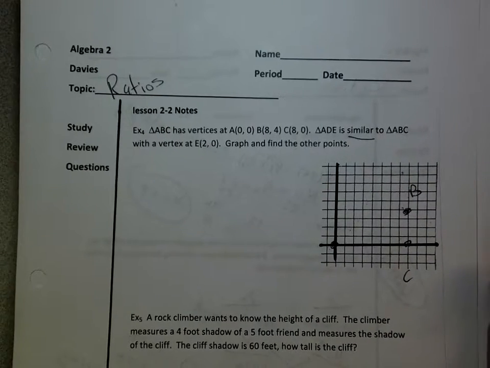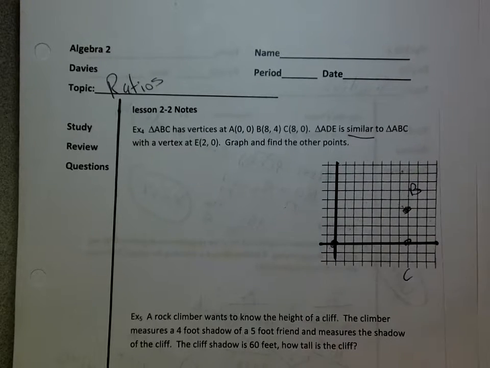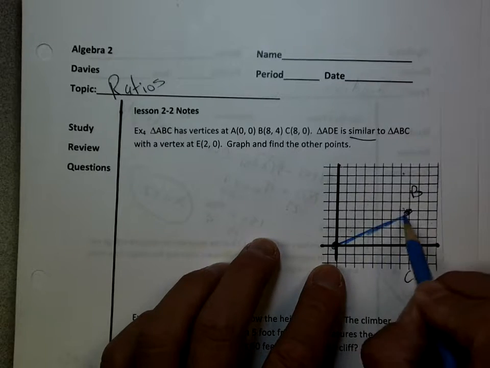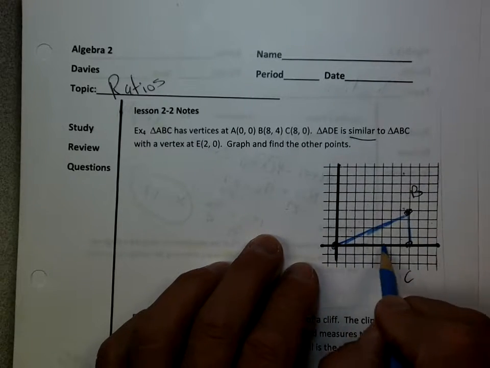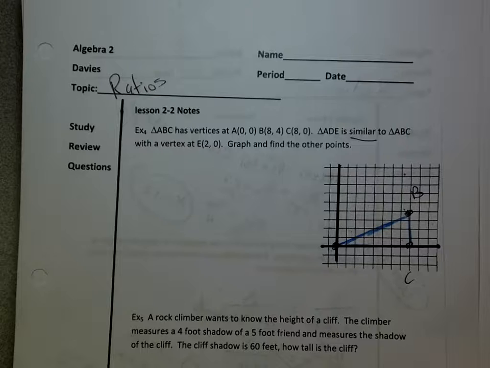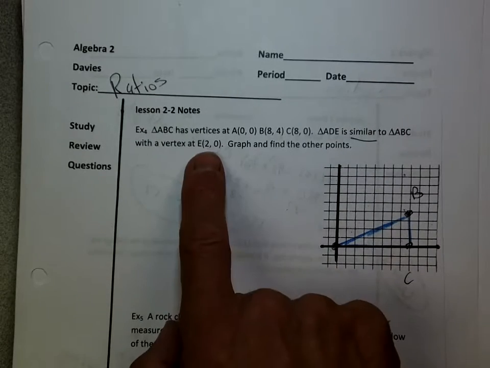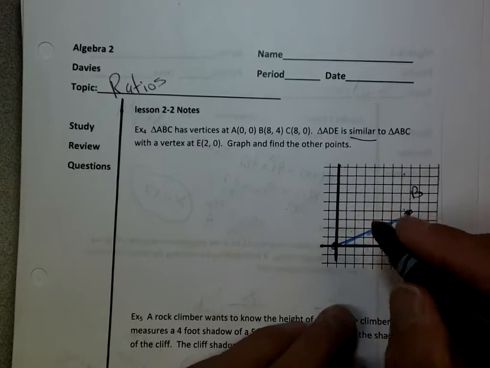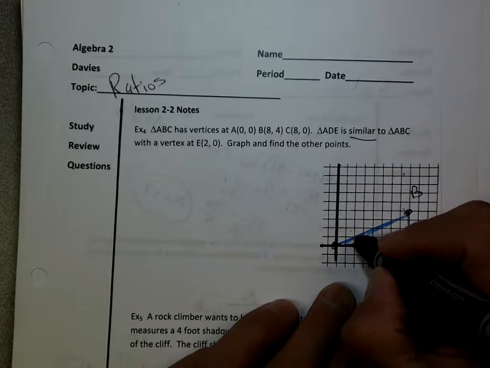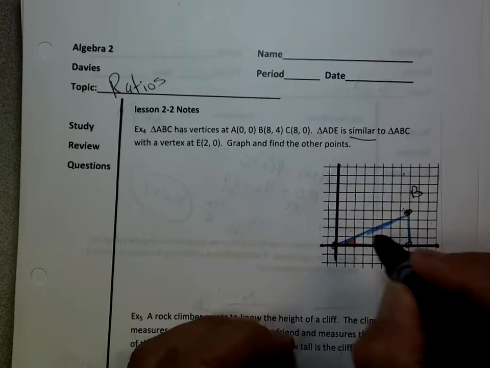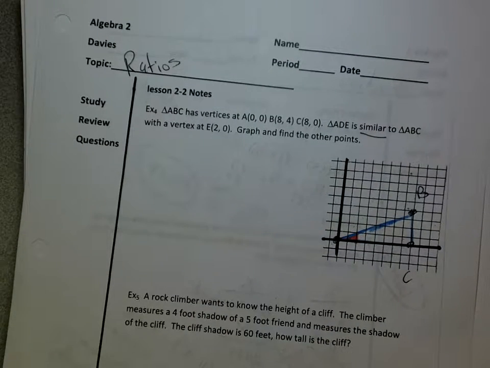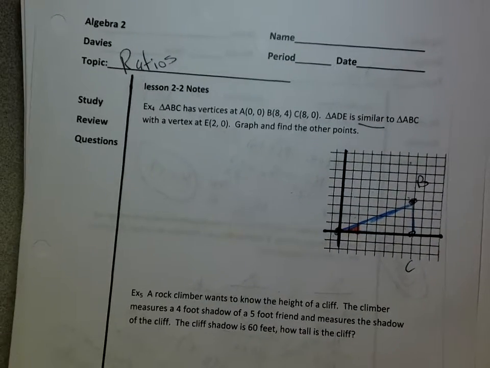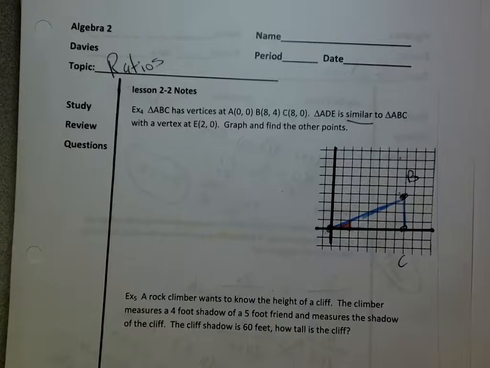Okay. So let's draw it in. All right, here's my triangle ABC. I'll put in blue. There it is. Now, it says that it's similar to another triangle with vertex at 2, 0. Okay, so I'll put in the vertex at 2, 0. That's right there. So that means there's a little itty bitty triangle here in red. Okay, so what we want to do is find the other points. Well, I pretty much have it by graphing. You agree? We could set up a similar triangle.